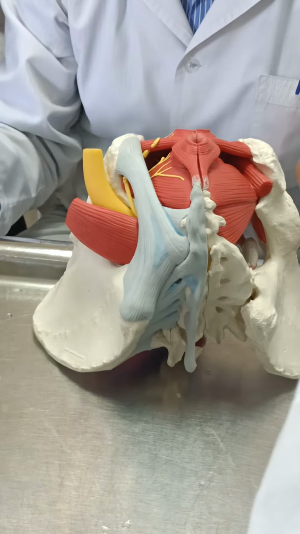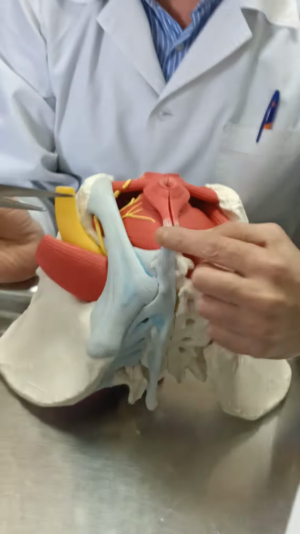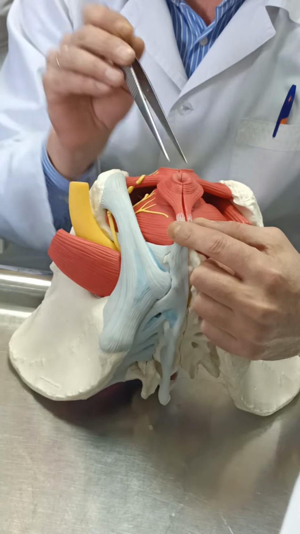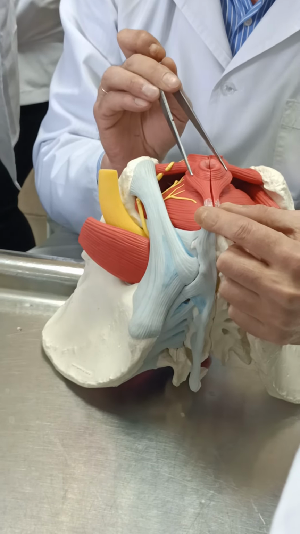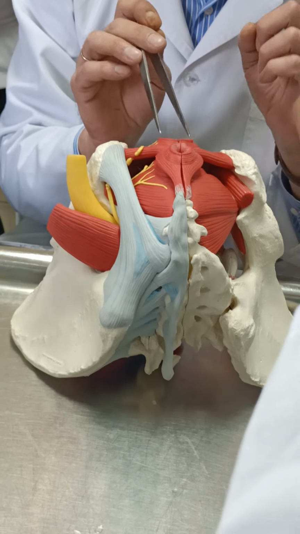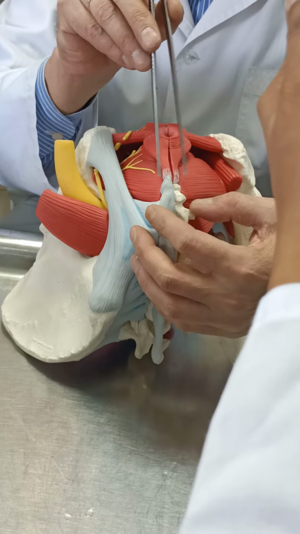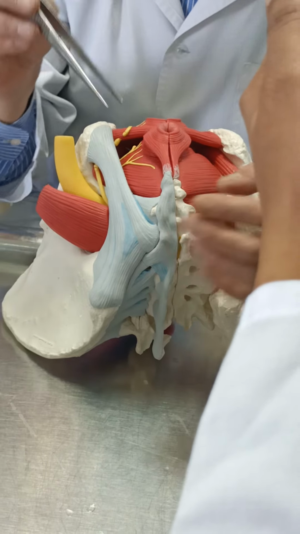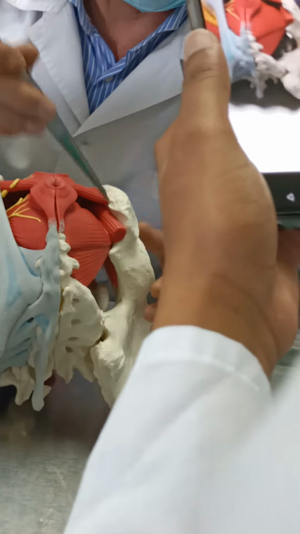And then follows the superficial layer of muscles, and there is only one muscle here. It is external sphincter of anus, only one muscle. It has the origin on the apex of coccyx. And there are two muscles which form the deep layers.